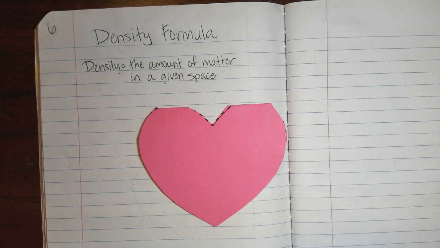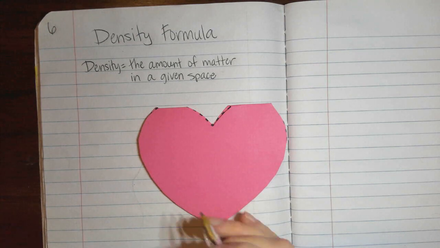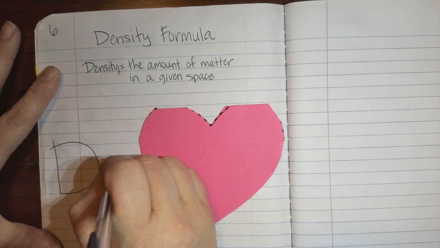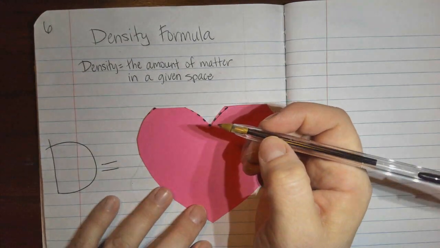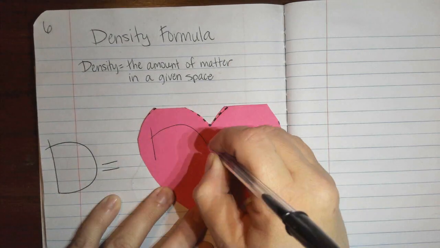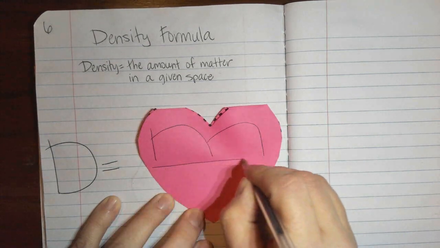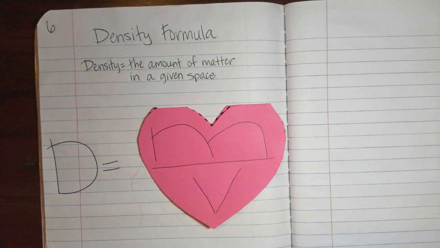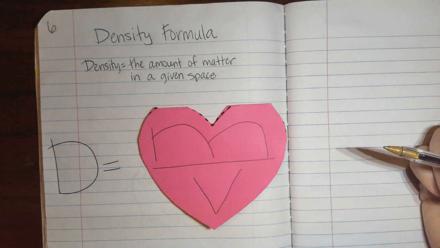So our formula that we're going to use is D equals M over V. Do you see how our letters kind of took the shape of the heart?